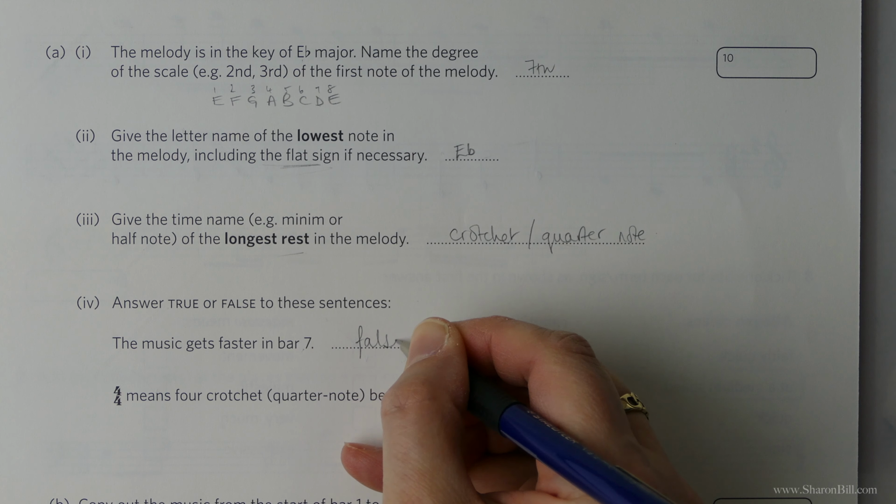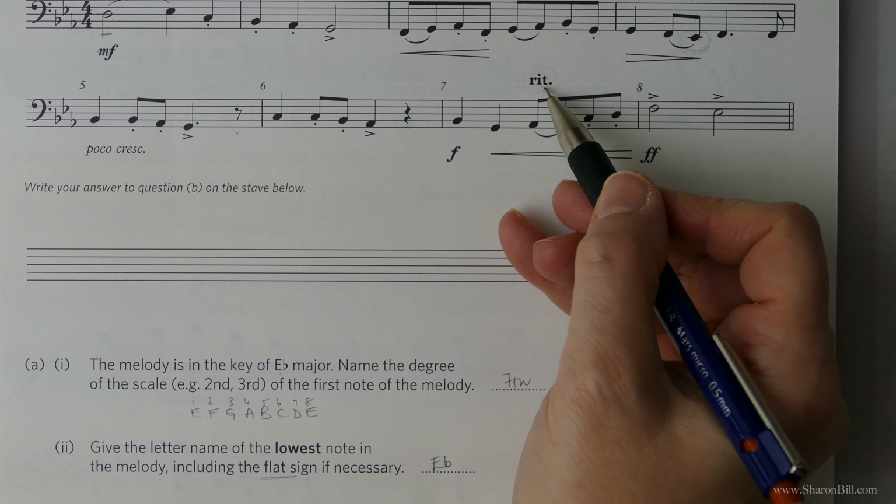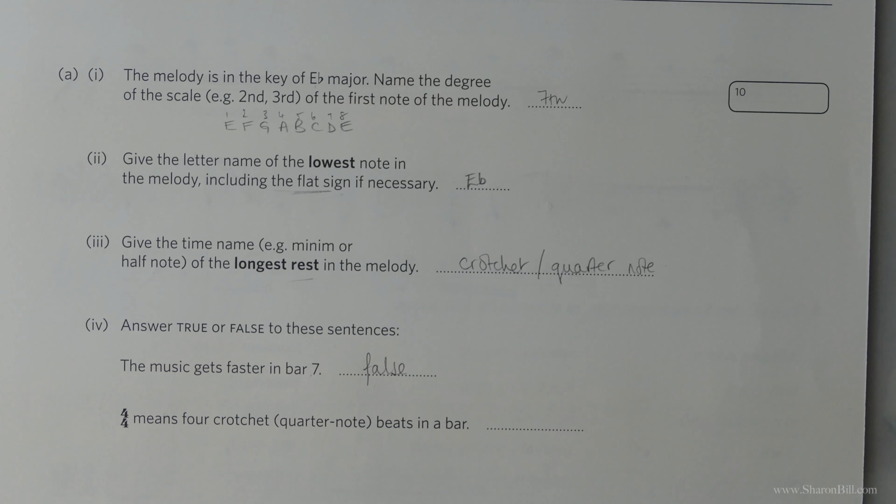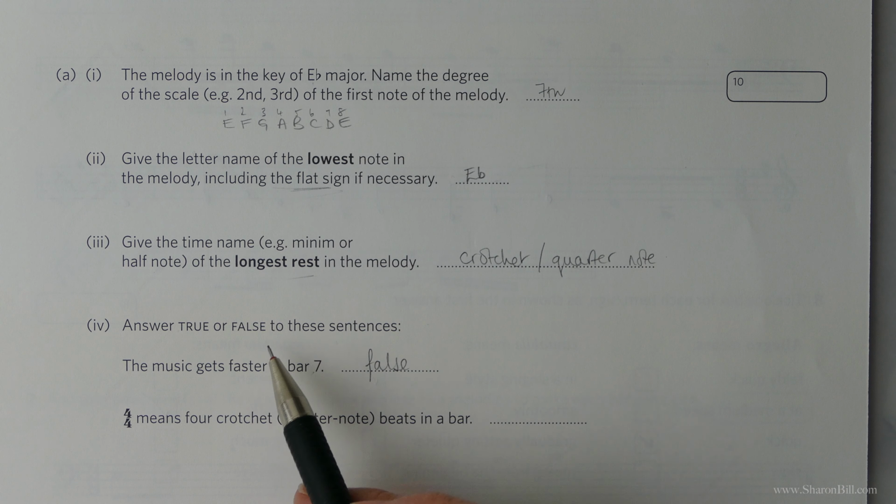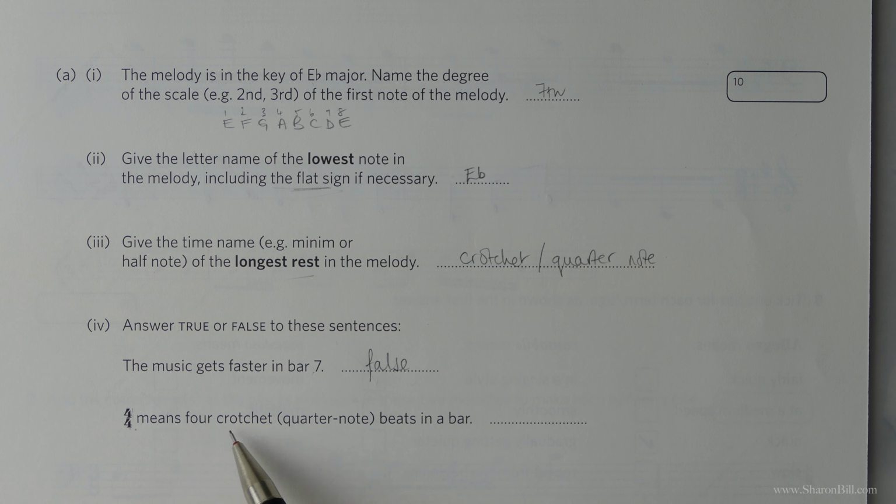I think we first came across those terms in grade 1. It's a bit of revision there. Now, is it true or is it false that 4/4 means 4 crotchet or quarter note beats in a bar?